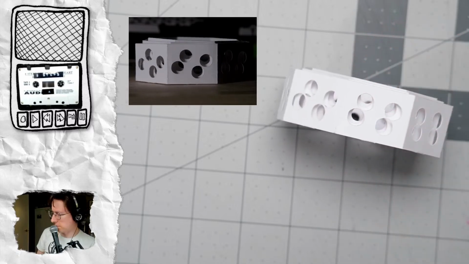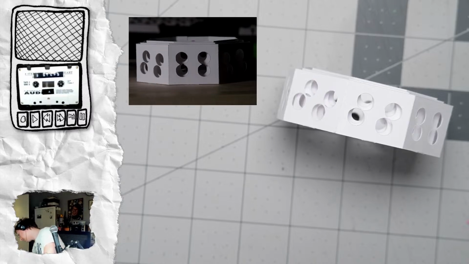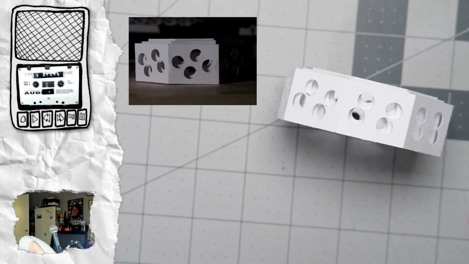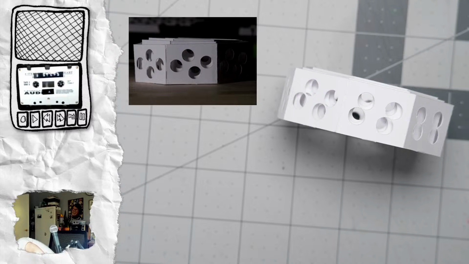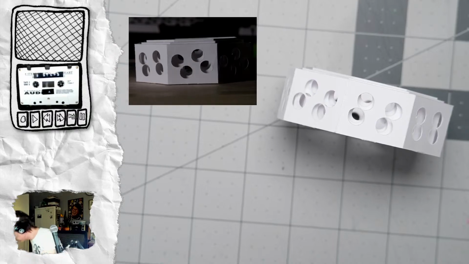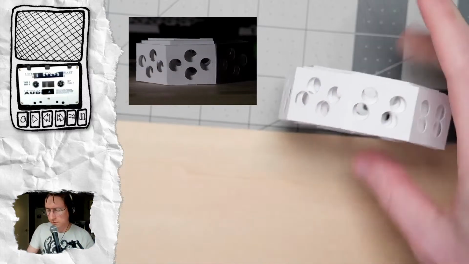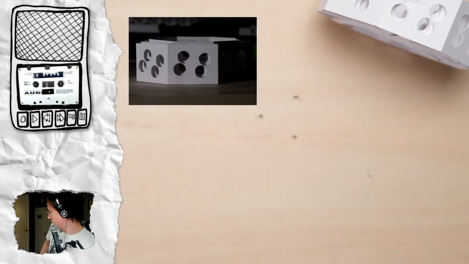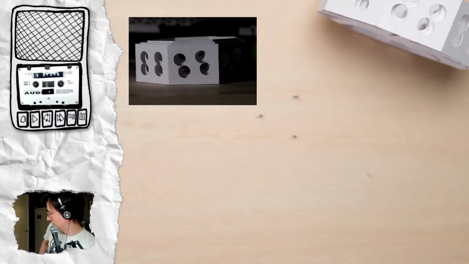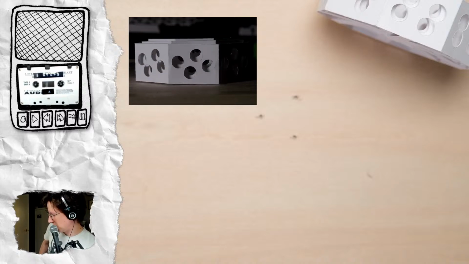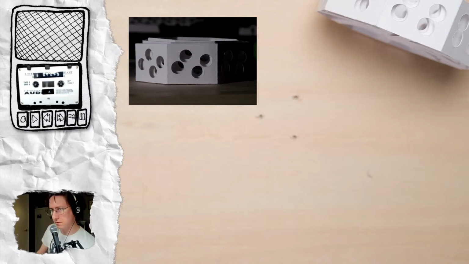And I also need a piece of wood. It's cutting out the exterior, so I think that's the last bit.